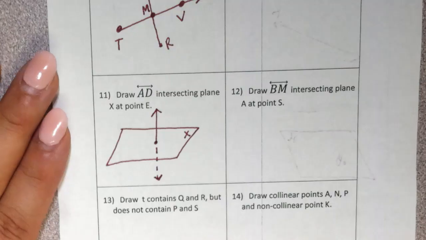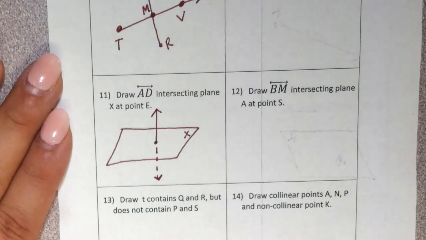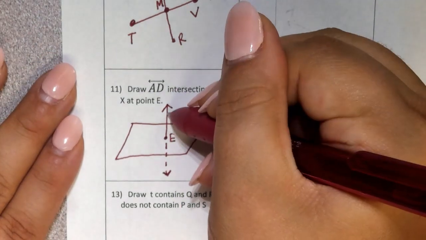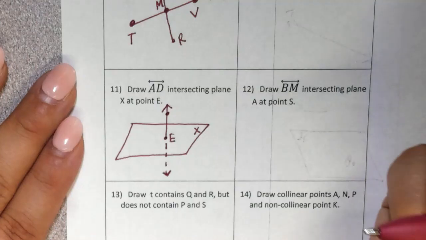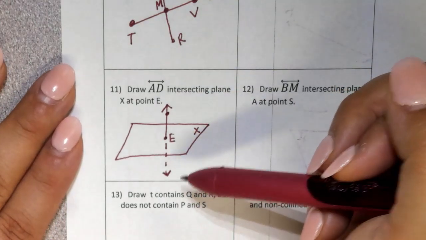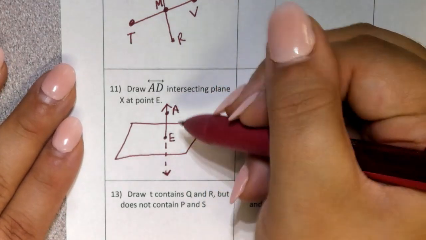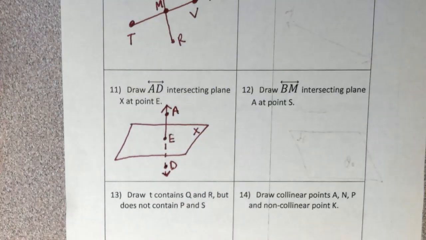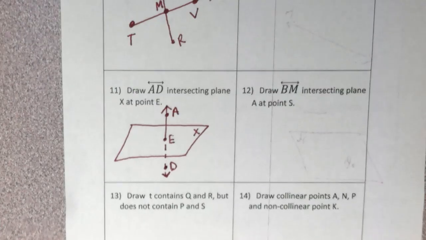Now, what do I need with my picture? I need points. What points? Point E where they intersect. What else? A and D. I do not care where A and D are. A can be up top and D can be on the bottom. A can be right next to D. It doesn't matter. I'm going to do it like that. But if you put D at the top, that's fine too.